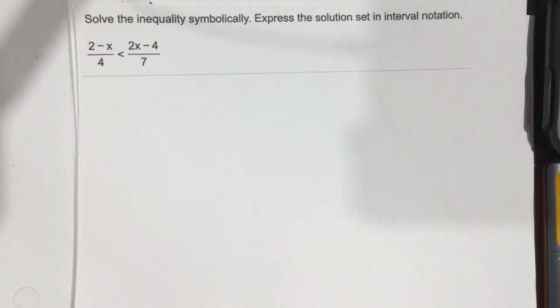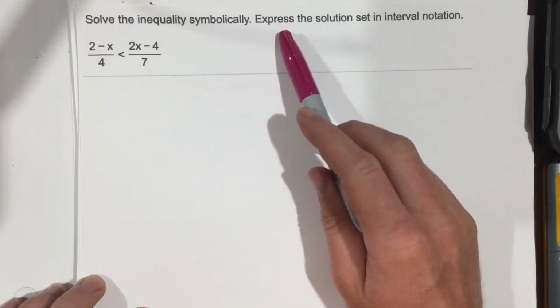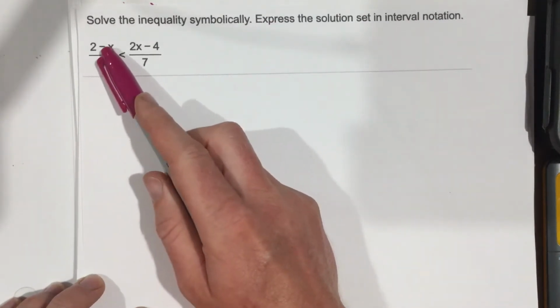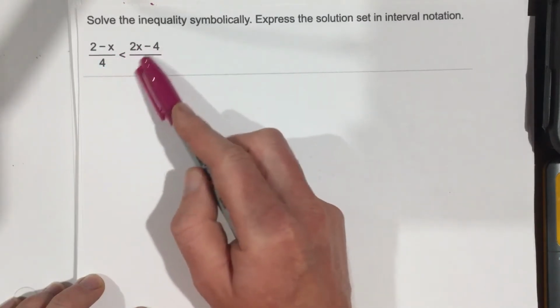This is problem number 2 from section 2.3. In this problem, they say solve the inequality symbolically, express the solution set in interval notation. In this problem, we have a fraction less than another fraction.